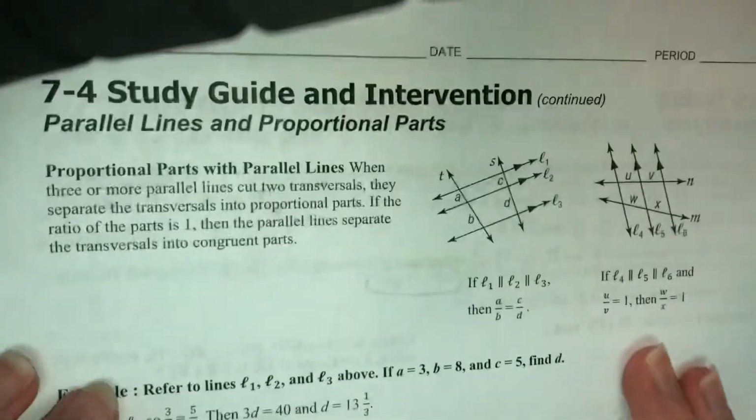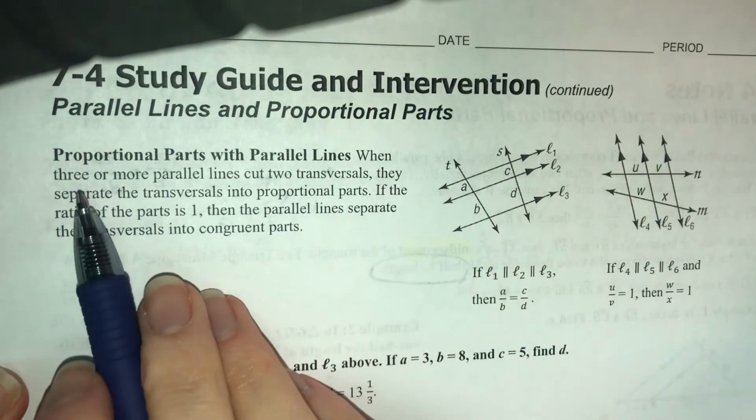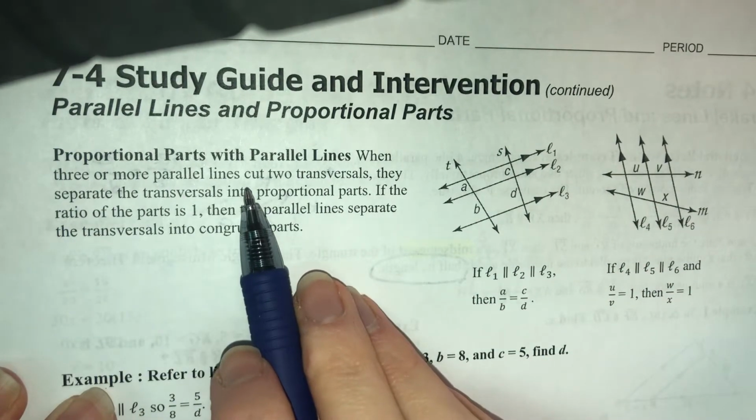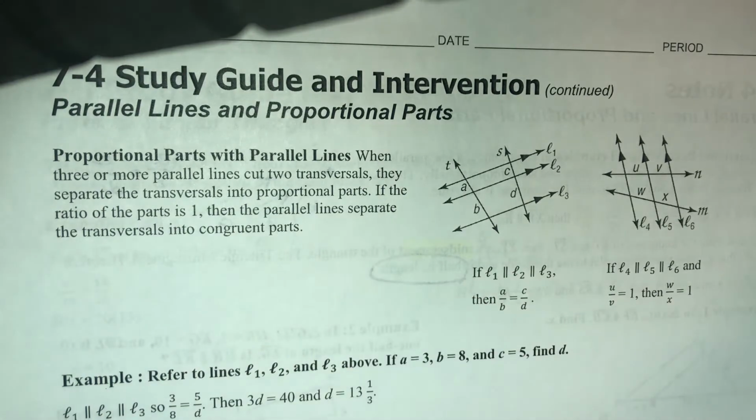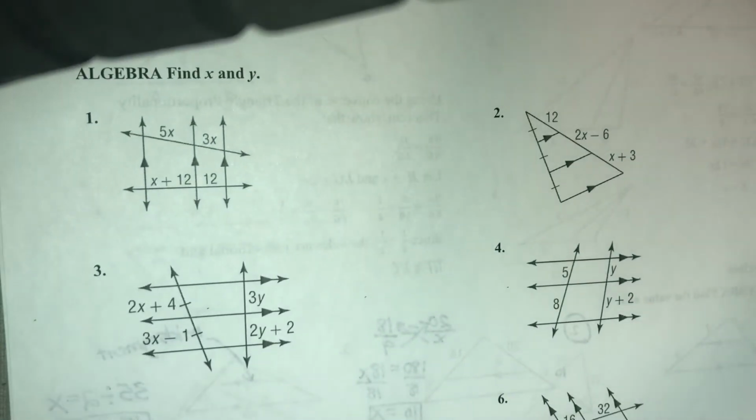The next part that we're going to do is proportional parts with parallel lines. When 3 or more parallel lines cut 2 transversals, they separate the transversals into proportional parts. If the ratio of the parts is 1, then the parallel lines separate the transversals into congruent parts. All right, so these problems look quite a bit different from some of the ones we've done earlier.